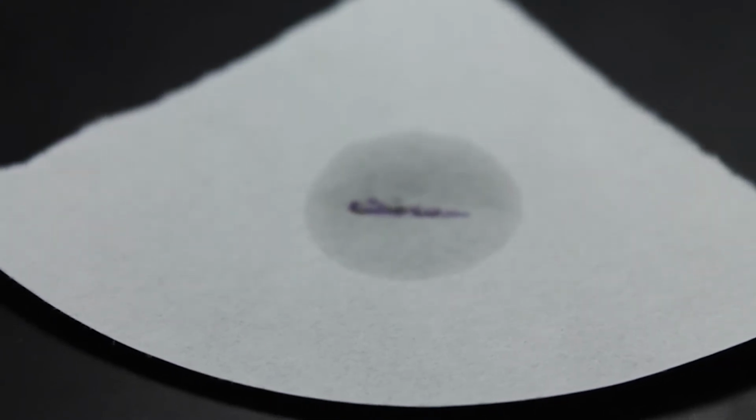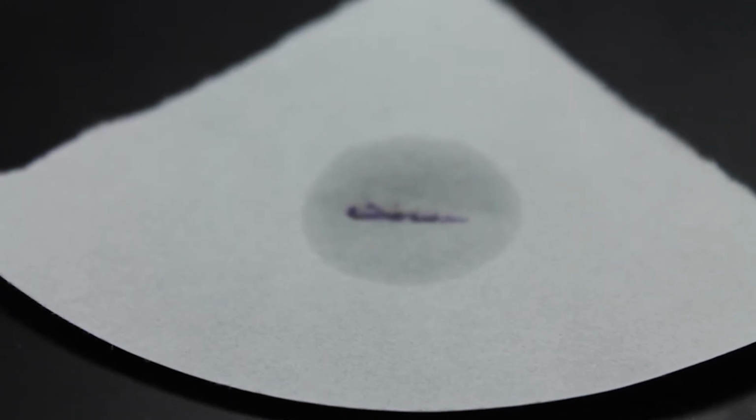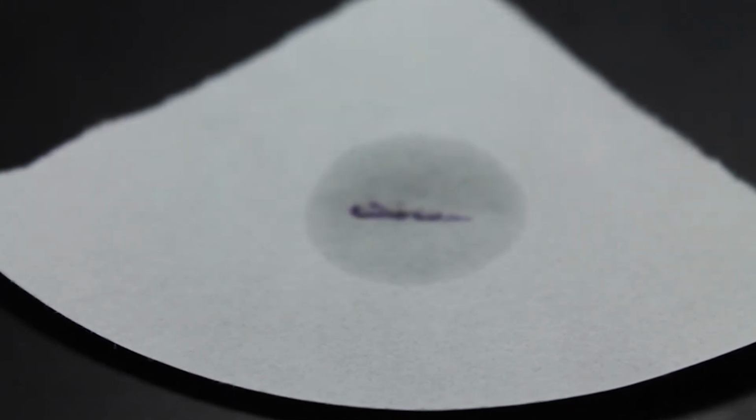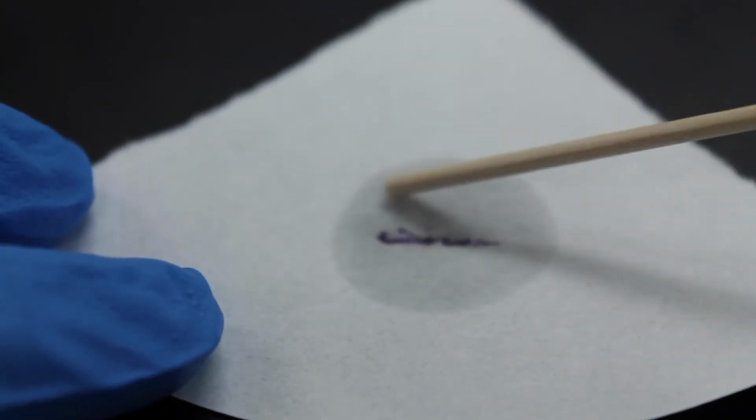You have a negative? Well, a negative would be just like nothing. So no color reaction within 30 seconds is a negative.